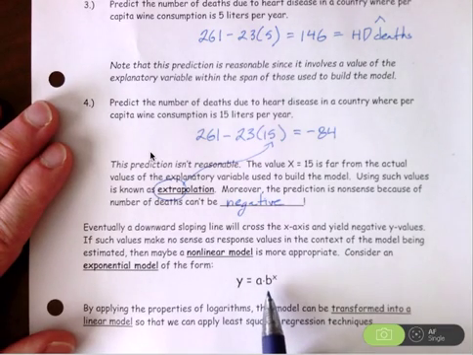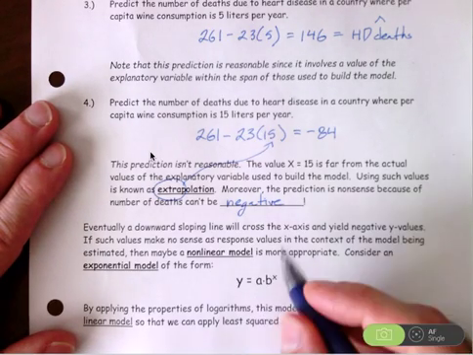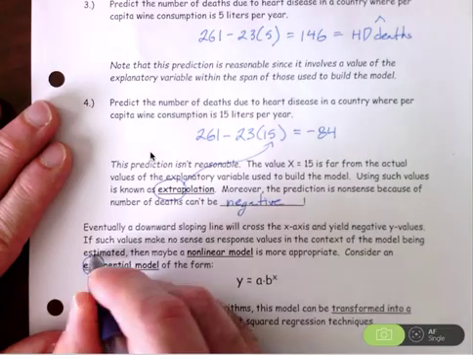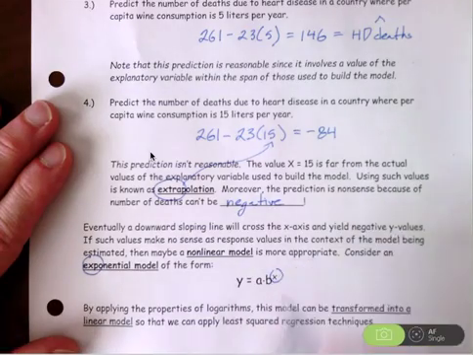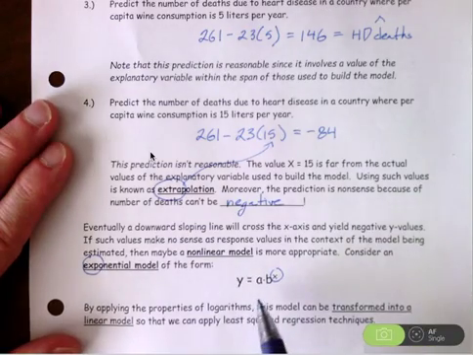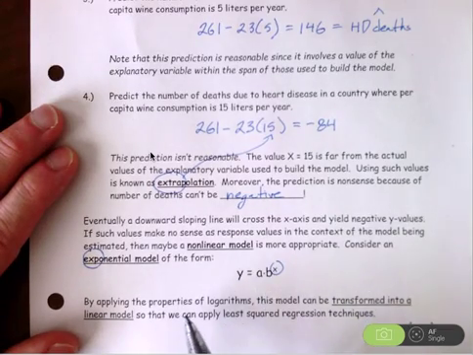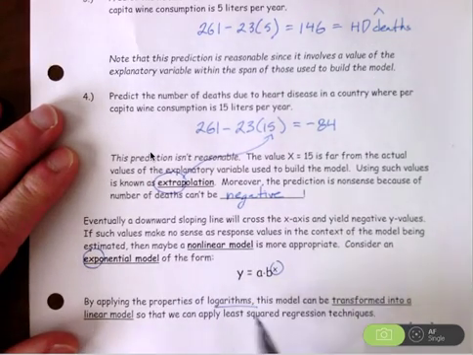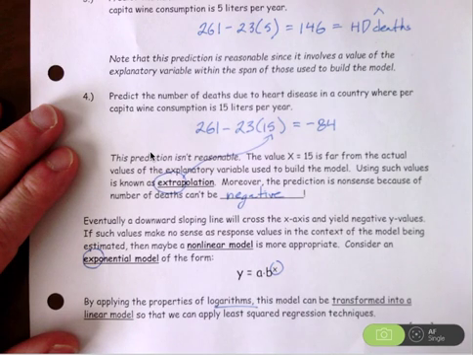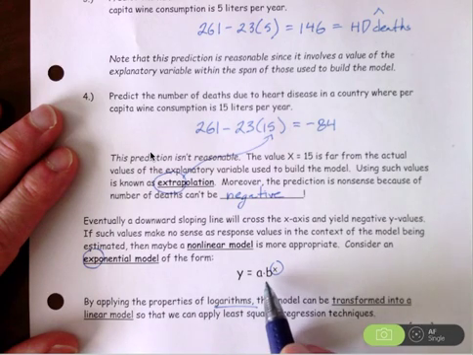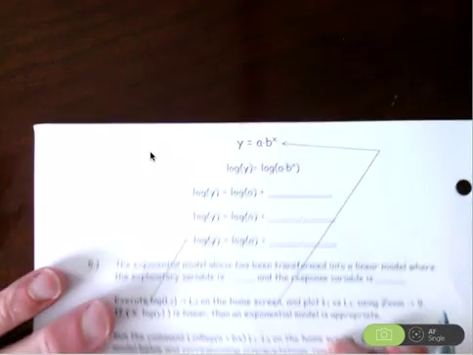One of the ways that you can remember that this is exponential is because in an exponential, the x value is in the exponent. So what's really interesting about this exponential model is that by applying properties of logarithms, we can transform it into a linear model, so that all of the linear regression techniques that we already know, we can reapply in a nonlinear context. So take a look. Here's the basic algebra.